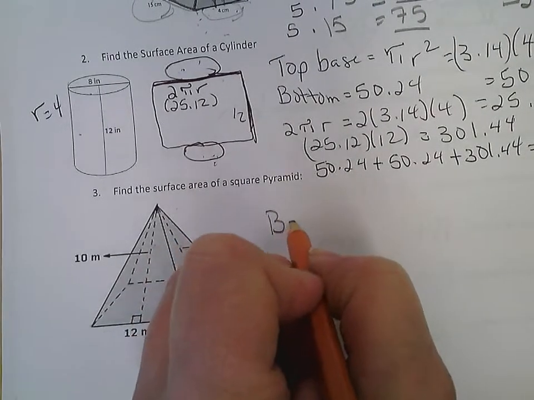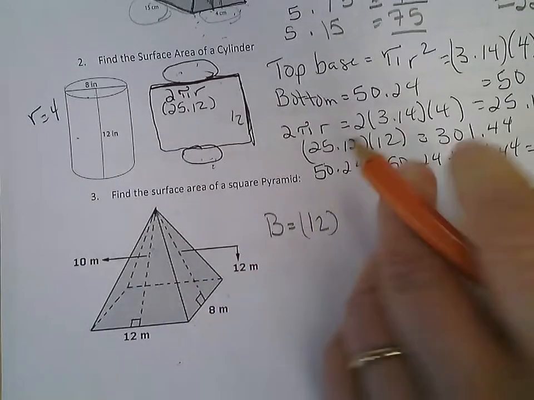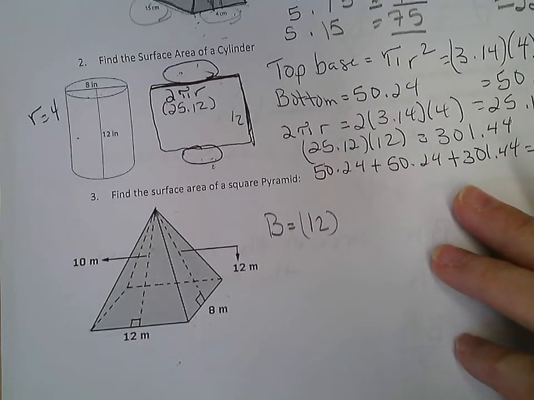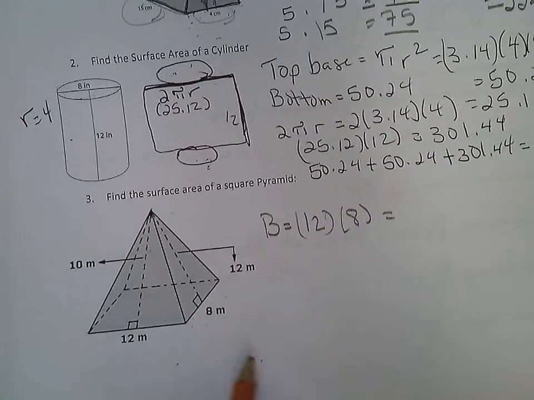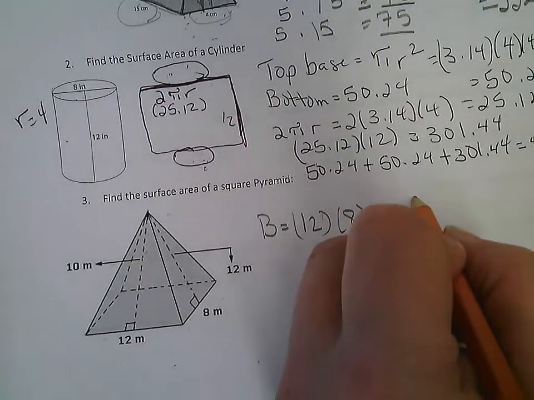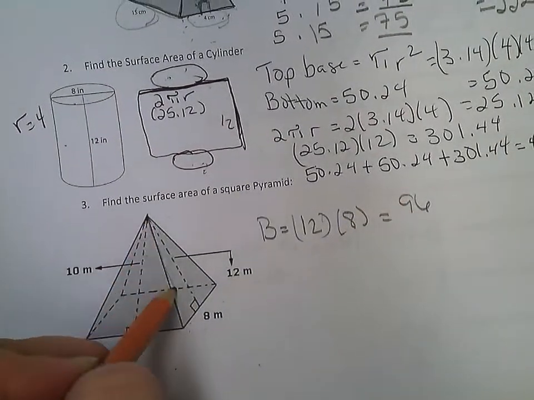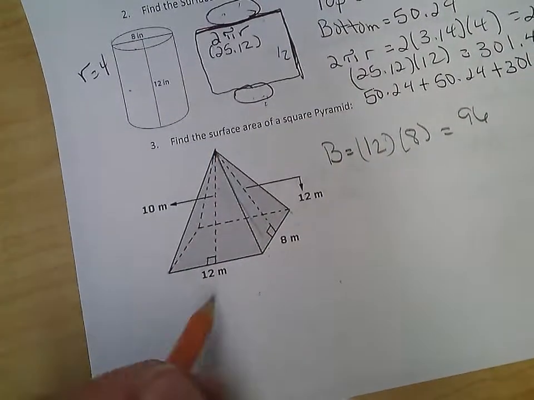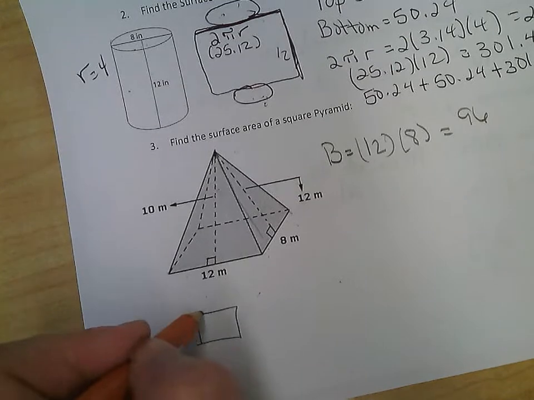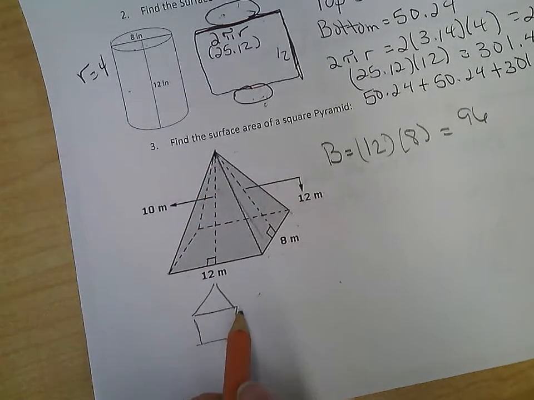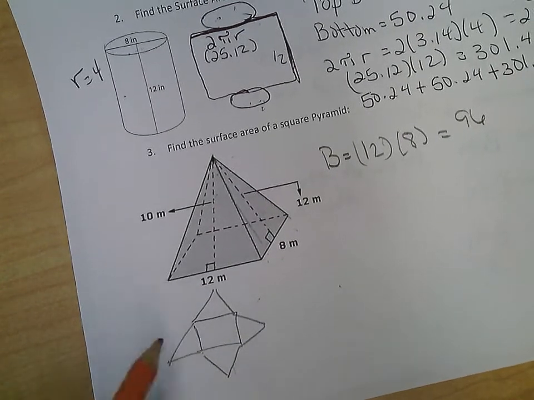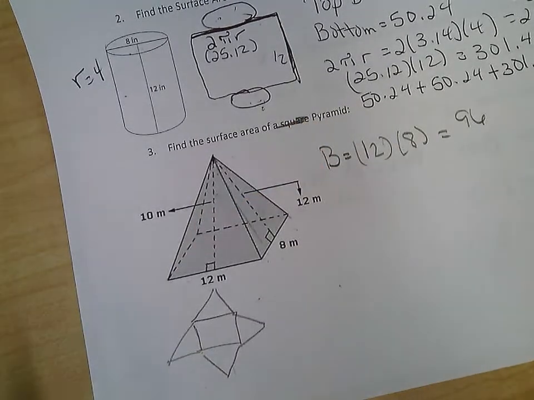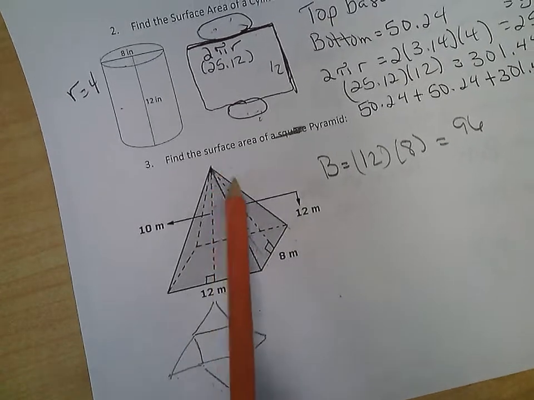So the area of the base is 12 times 8. That is a simple, straight up rectangle that we have. And 12 times 8 is 96. Now looking at the sides, if we were to pull this apart, we'd see our rectangle on the bottom. We'd have a triangle on the back that folds out, a triangle on the side that folds down. As a matter of fact, the definition of a pyramid is that everything has a triangle around the sides. So let's take a look at the triangles that we see.